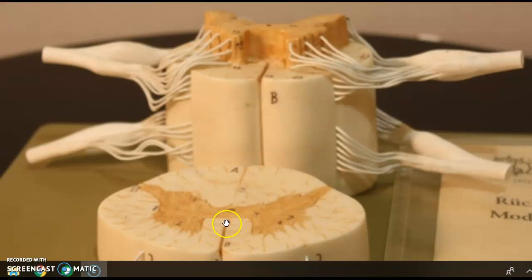Now, technically, there's a white commissure tract. You actually have some signals coming down right here. Somewhere they're going to cross to this side of the anterior horn. So that would be the white commissure. In the middle here of the gray commissure, there is a canal. That is the central canal.